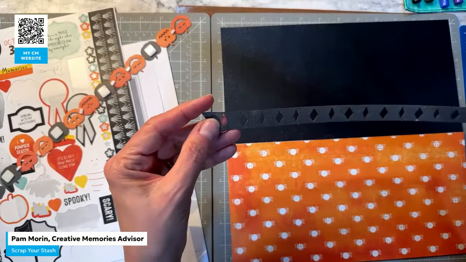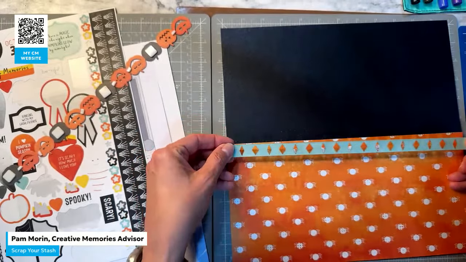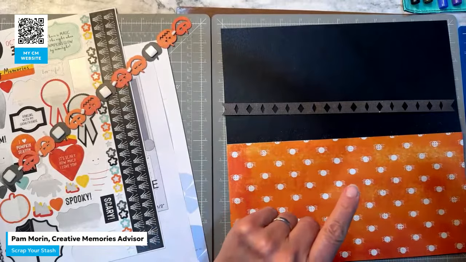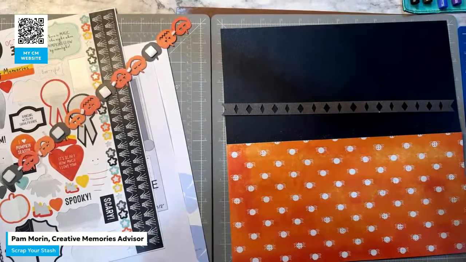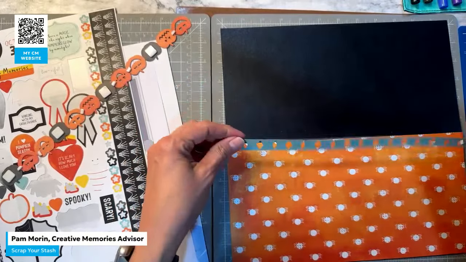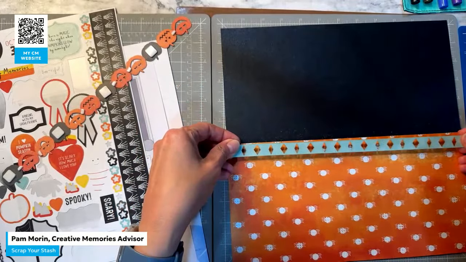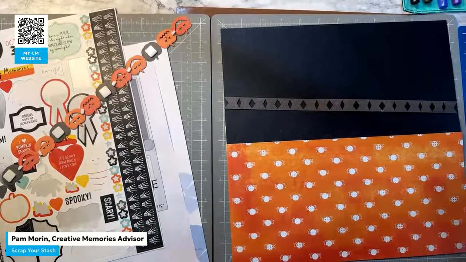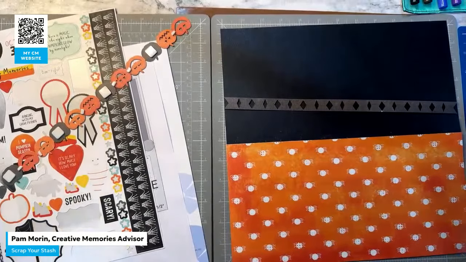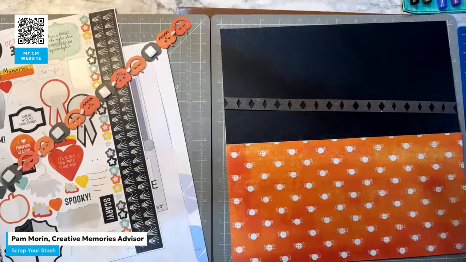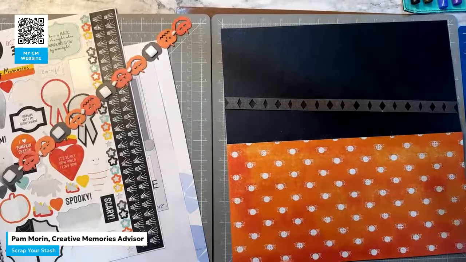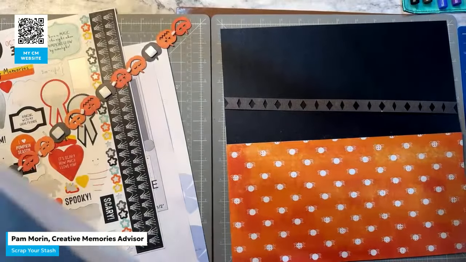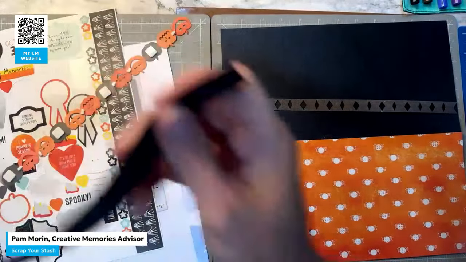Now, what you could do is, if you wanted to have a different color coming through those triangles, you could add a little strip of paper behind it and make that stand out. Let's do that real quick. All the things I think of when we're together. You guys just help me be creative.